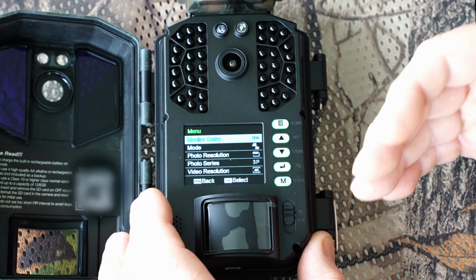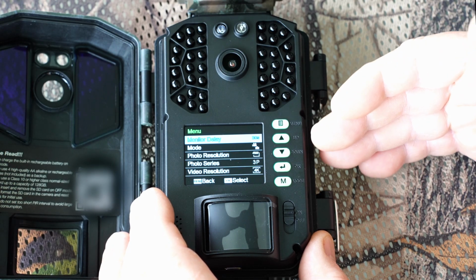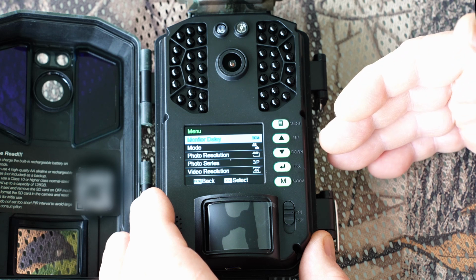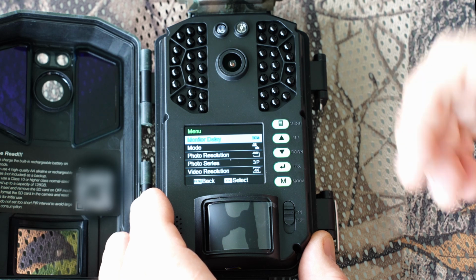All right, guys, so there's all the menu system, all the settings and what they do and what my preferred settings are.